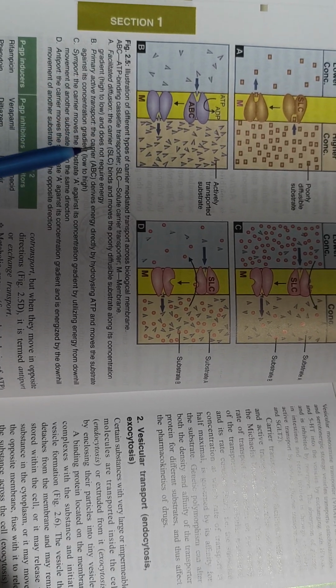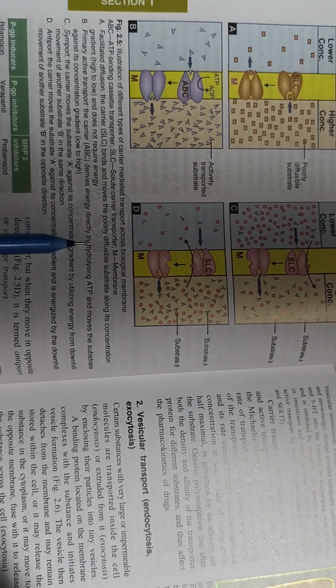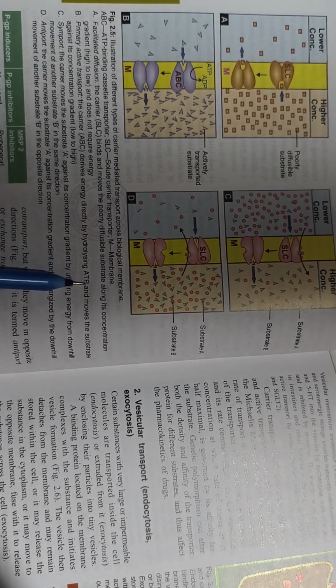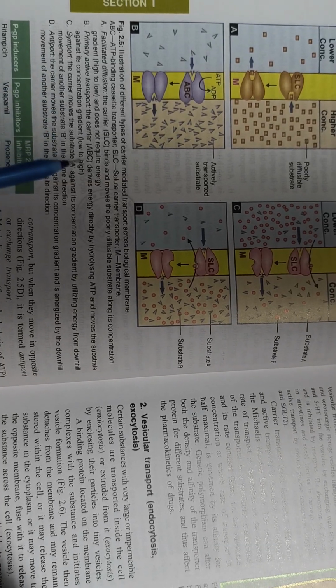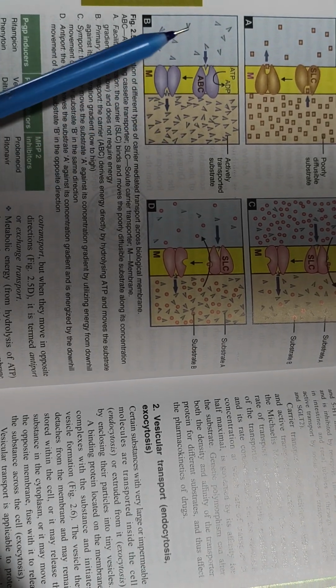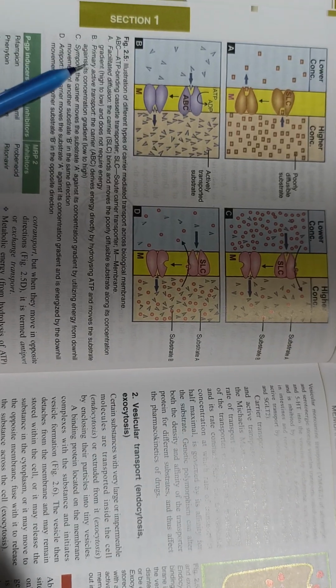Then figure B, primary active transport. The carrier ABC drives energy directly by hydrolyzing ATP and moves the substrate against its concentration gradient from low to high. Then C is the symport.